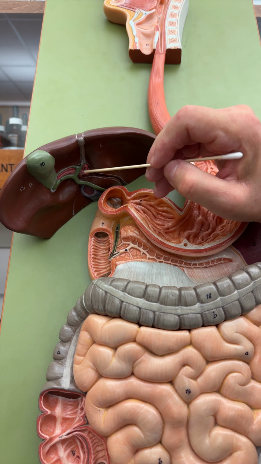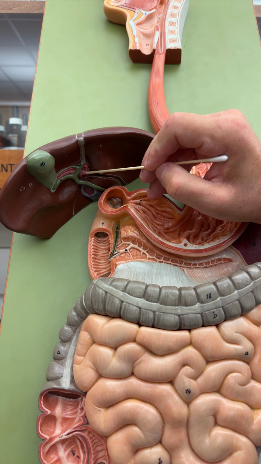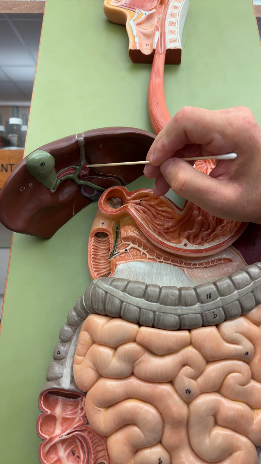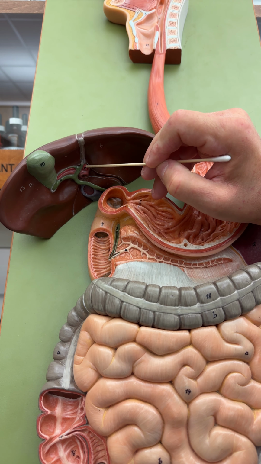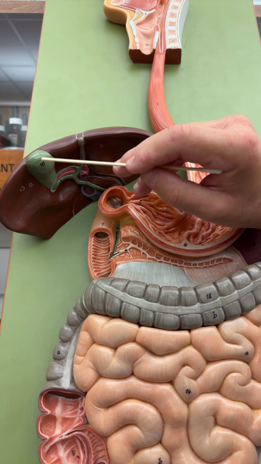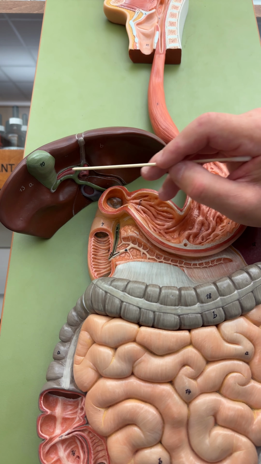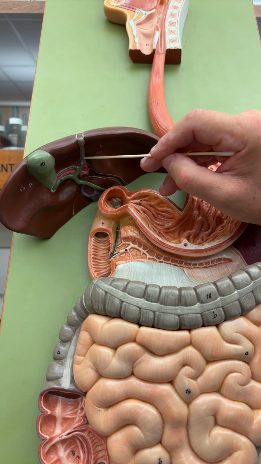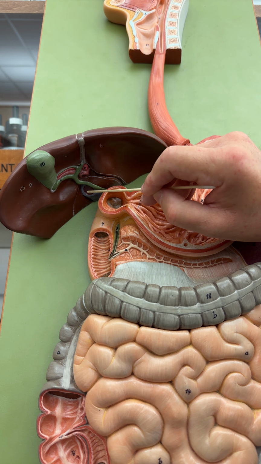In this view, we can also see the hepatic portal vein and the hepatic artery proper, as well as the gallbladder, obviously, and the round ligament. And here is the inferior vena cava.